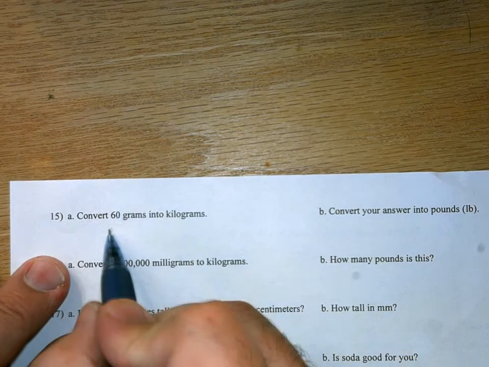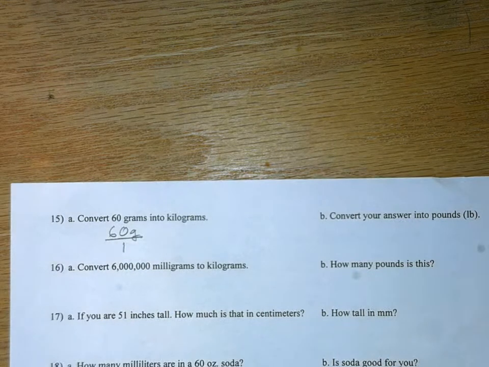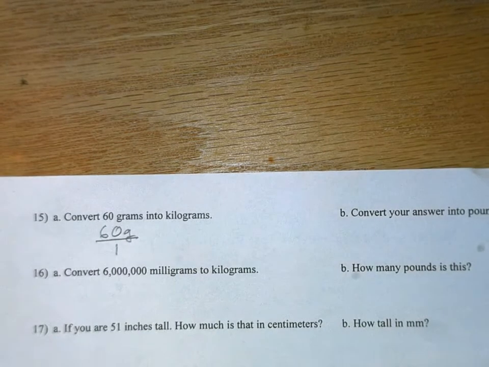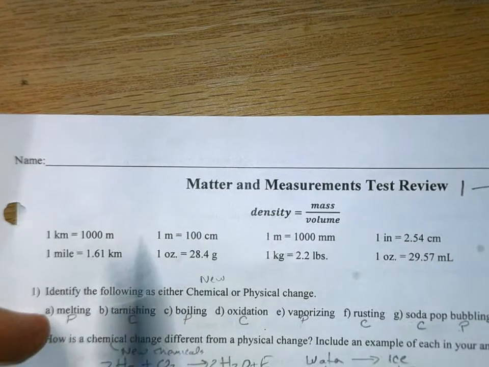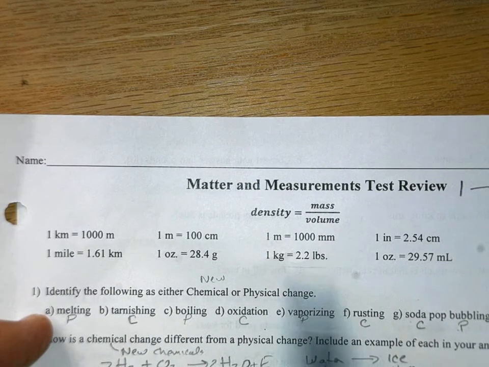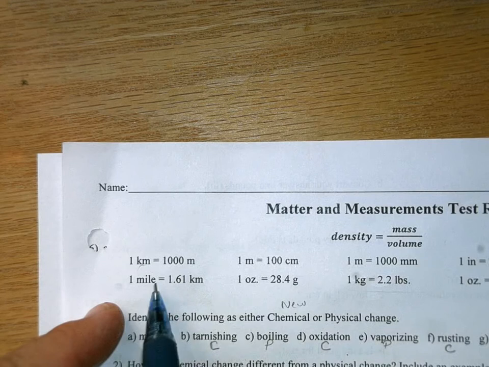You've got to convert 60 grams, so 60 grams over 1. Remember, always put your givens over 1. And then the conversion factor, when you turn the page over, is that we've got, let's see, we don't have grams to kilograms, but look right above this.